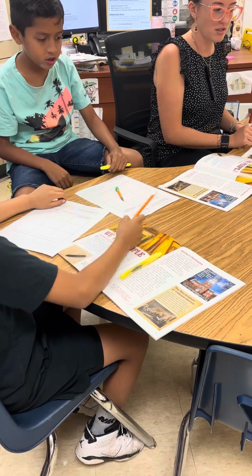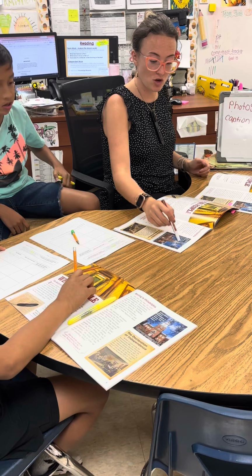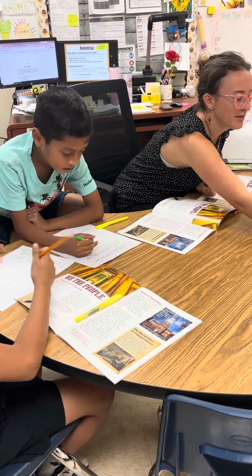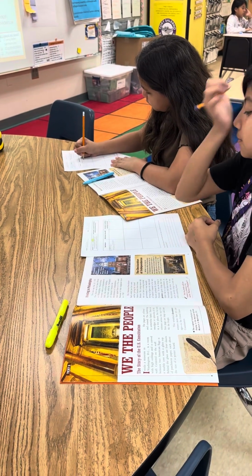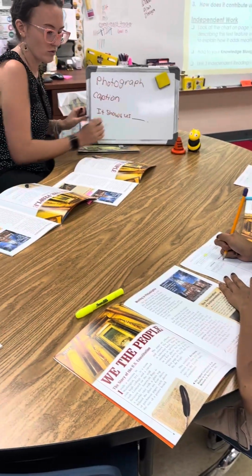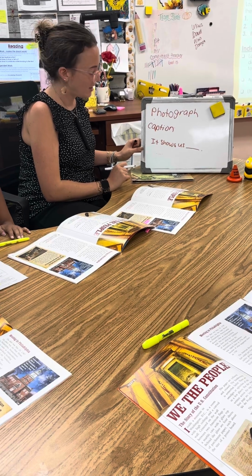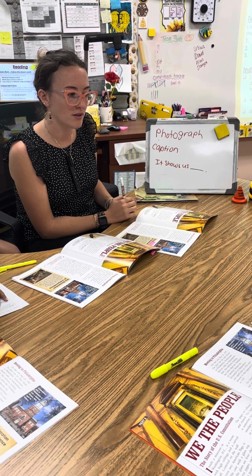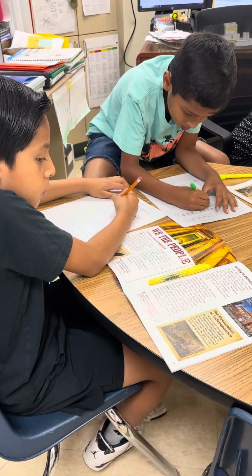Now, what does it show us? It shows a building. What building? Yeah, it shows us what the Independence Hall looks like. Where should we put that in our organizer? And what does it show? Yeah, so we're gonna put that in the middle. It shows us what the Independence Hall looks like. And then we're gonna write about what the caption tells us. So we could say, it shows us. And then what did we say we're gonna fill in the blank with? Good. Okay, we're gonna write a little bit small so that way we have space to write what the caption tells us. It shows us, what does it show you in that picture?